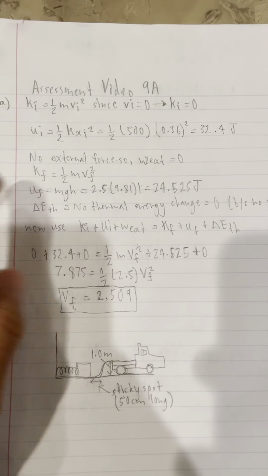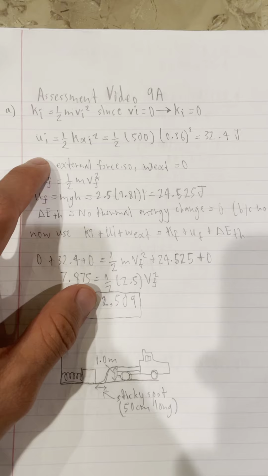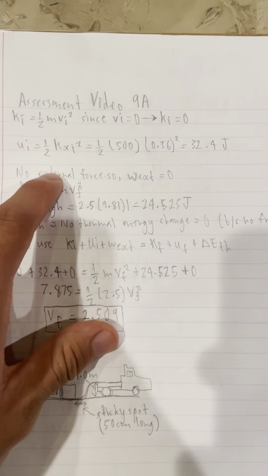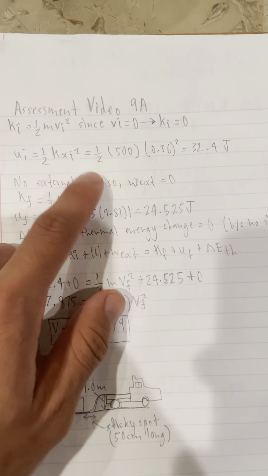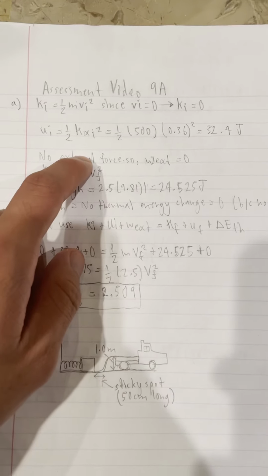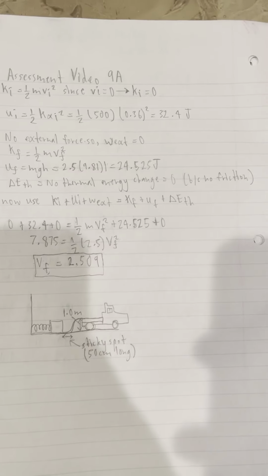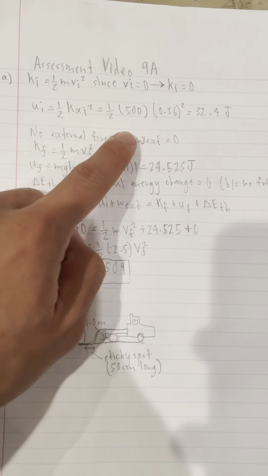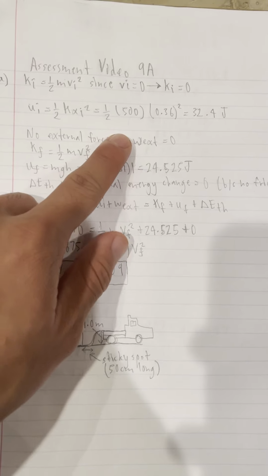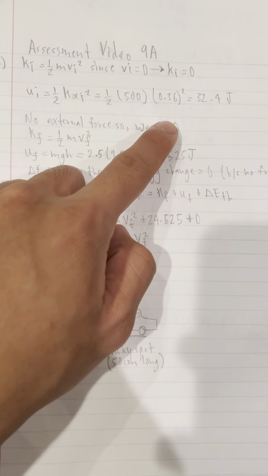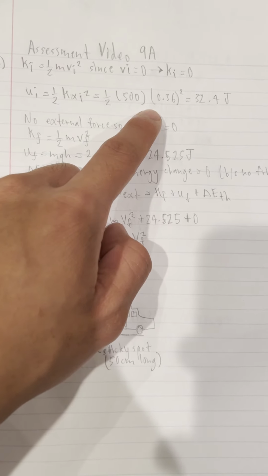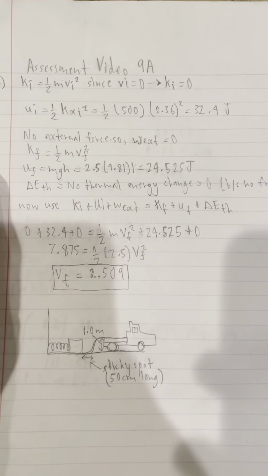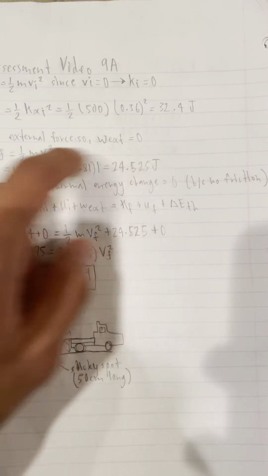For the initial potential energy, we use the equation 1/2 k x squared. We plug in what we're given: our k value, which is 500, and the x value, 0.36, when the spring is compressed, so it's 0.36 squared. From this we get 32.4 joules.